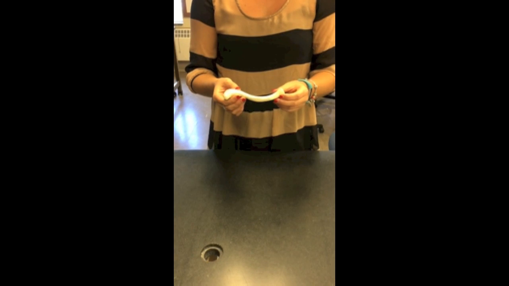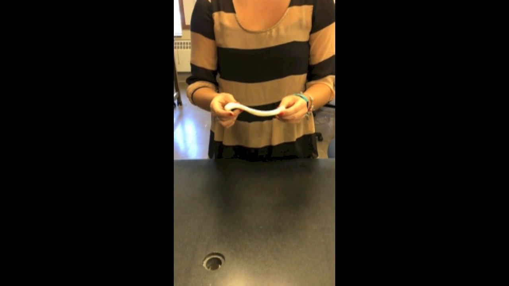This is a right clavicle. This is the acromial end, and this is the sternal end. And you know it's right because you put the smooth side up and the S shape goes out.